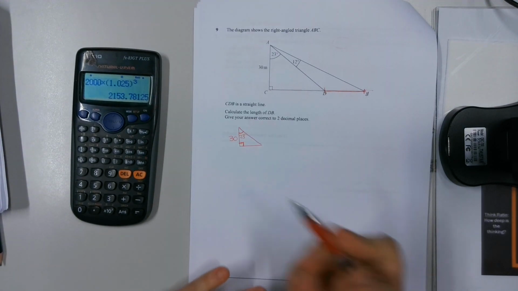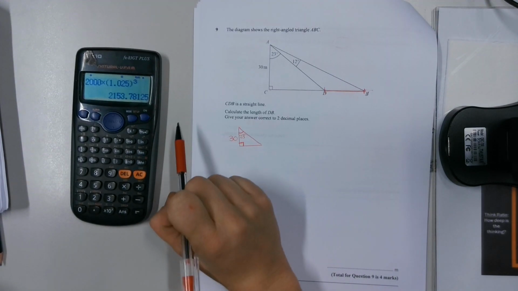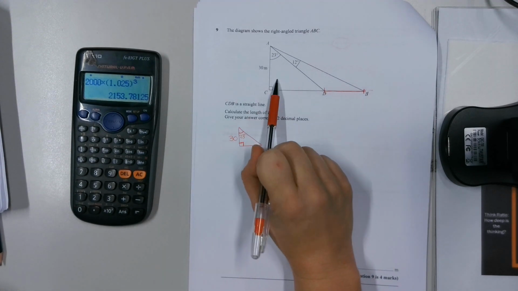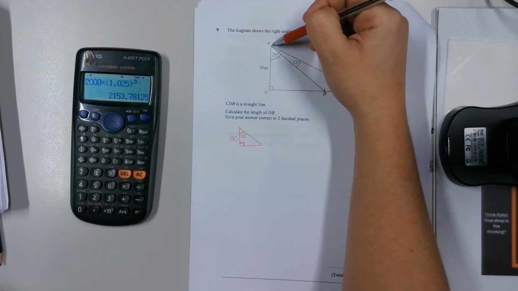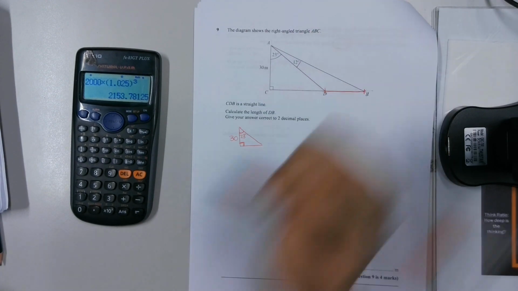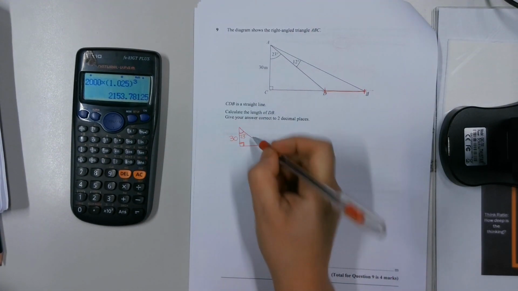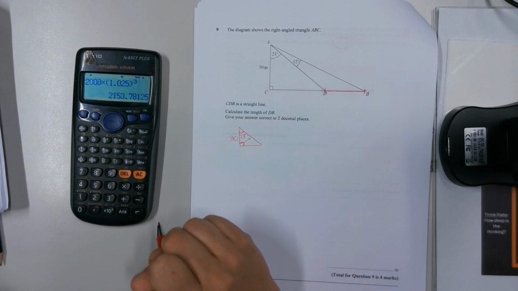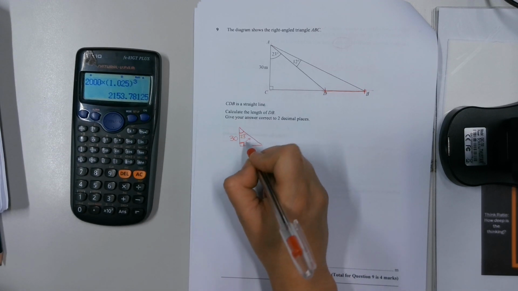Now the side that connects one triangle to the other one is the hypotenuse for this right angle triangle, so in this case, from A to D. So I'm going to think about this hypotenuse here.